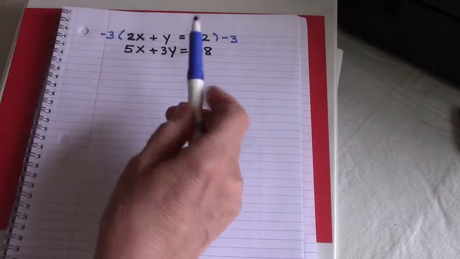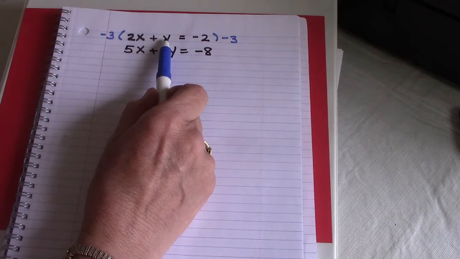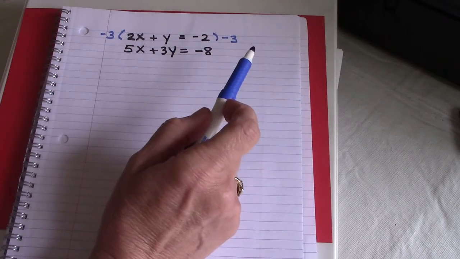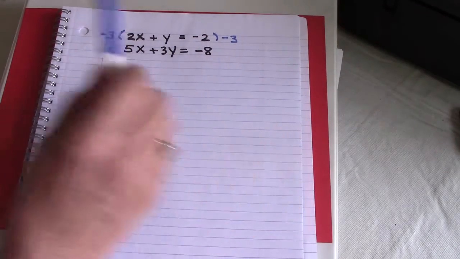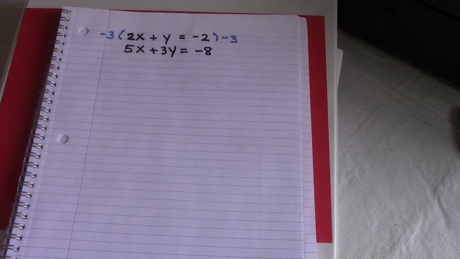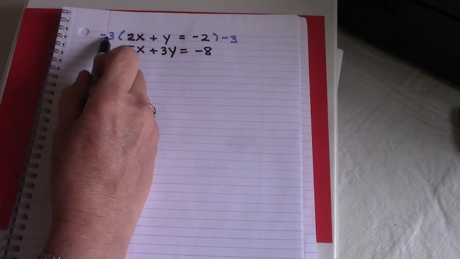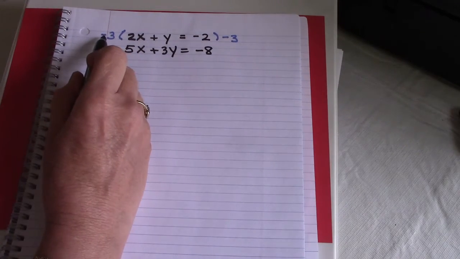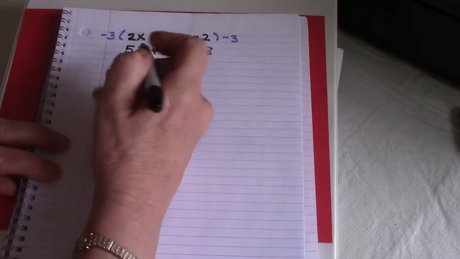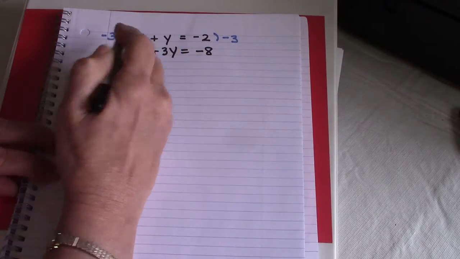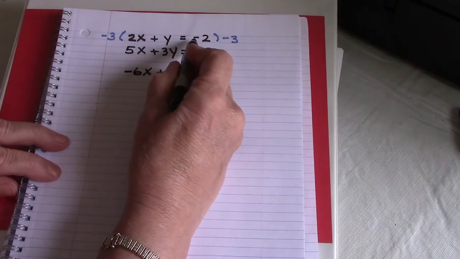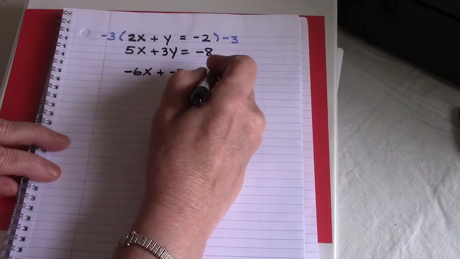Why did I pick a -3? Because if I get a -3y, it will cancel out the 3y from my second equation in my system of equations, and then I will be able to eliminate one of my variables. So I have to do this to every term in the equation, okay? So -3 times 2x is a -6x. A -3 times y is a -3y. And a -2 times a -3 is a +6.